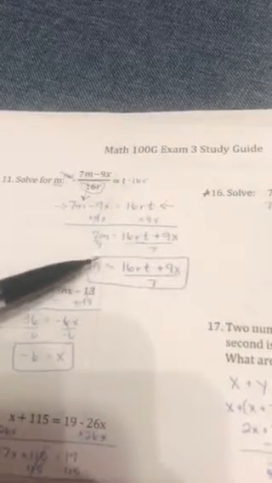It's kind of like a lamp and a couch. You can't really make them into a lamp. So then we're going to divide by 7, and we get the m by itself. Hooray, that's our goal. So then we're going to divide 16rt plus 9x by 7, and that's our answer.